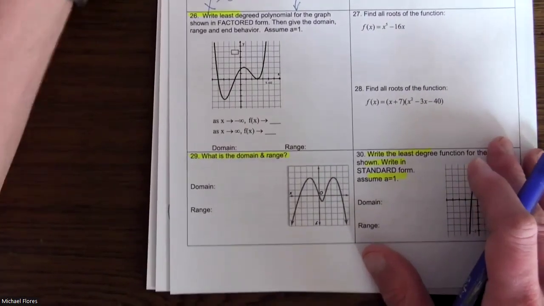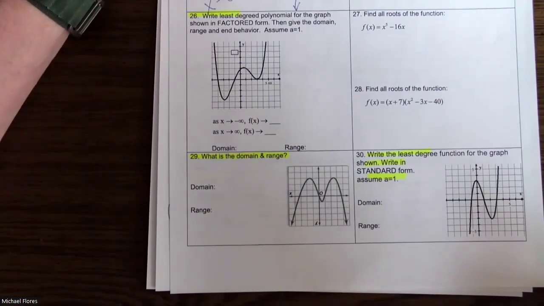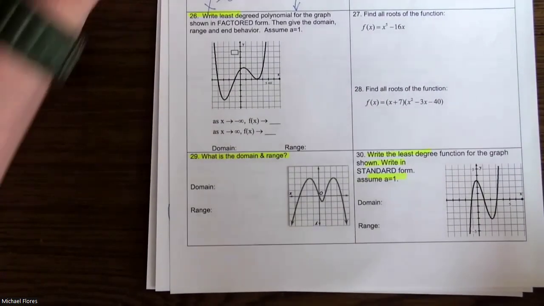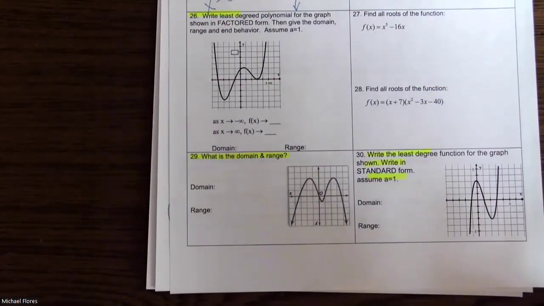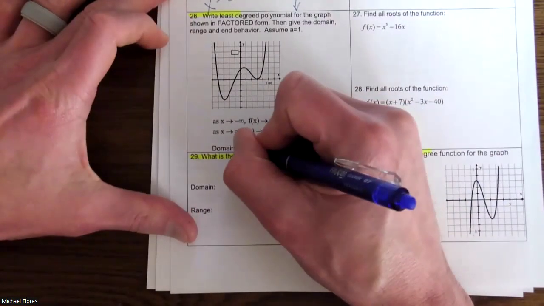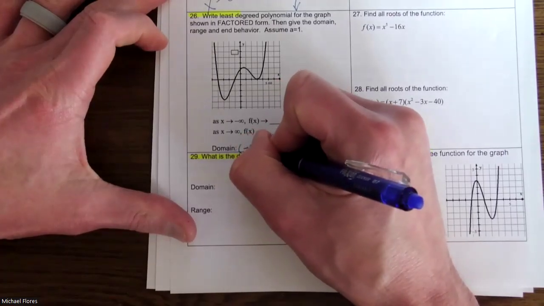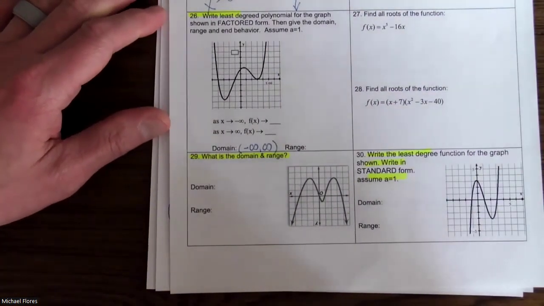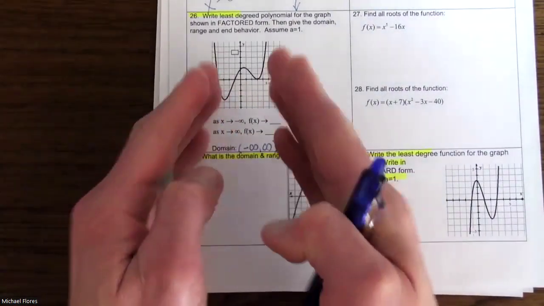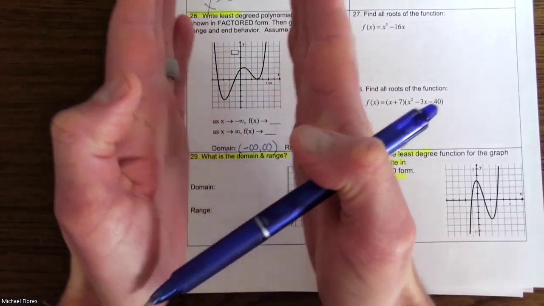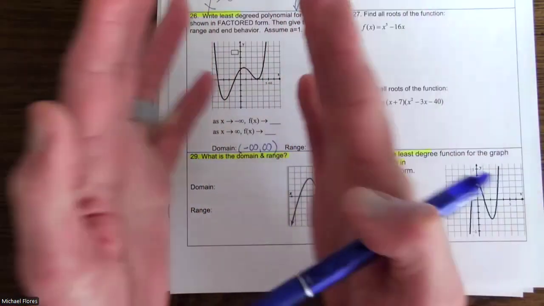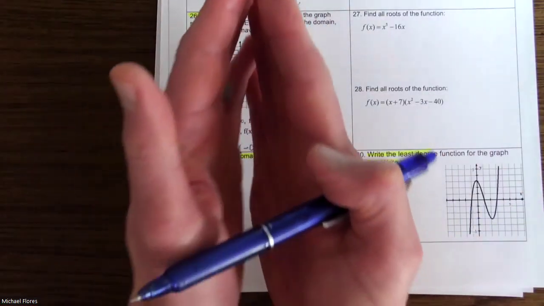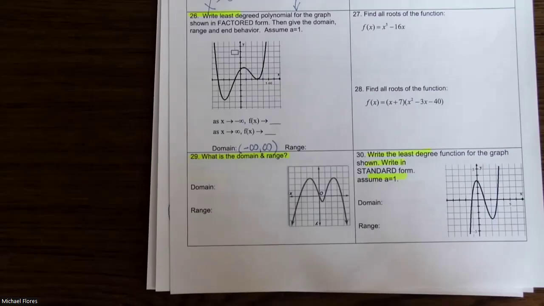Okay, 26. Write least degree polynomial for the graph shown in factored form, then give the domain, range, and end behavior. Assume a equals 1. Let's start with our domain. Your domain here is going to be negative infinity to positive infinity. By the way, if it's a polynomial function, it will always be negative infinity, positive infinity for your domain. But if you just imagine, this graph is going to go forever, it's going to continue expanding left and right. And domain is what x values our graph covers from left to right.